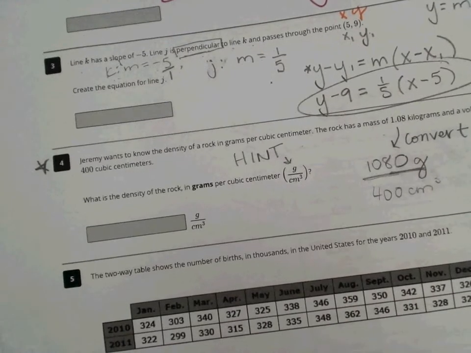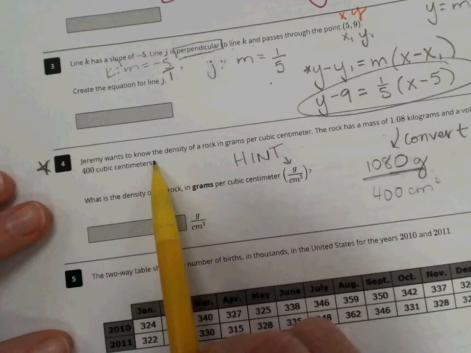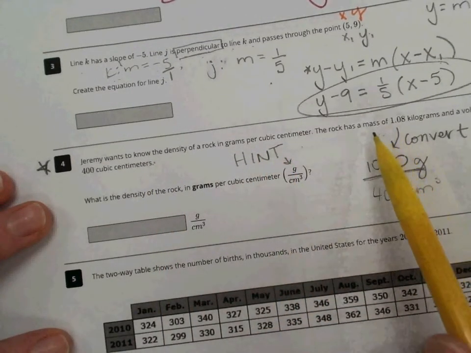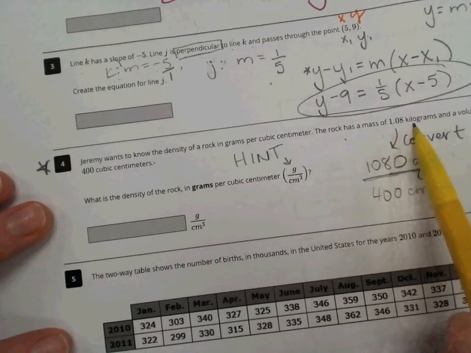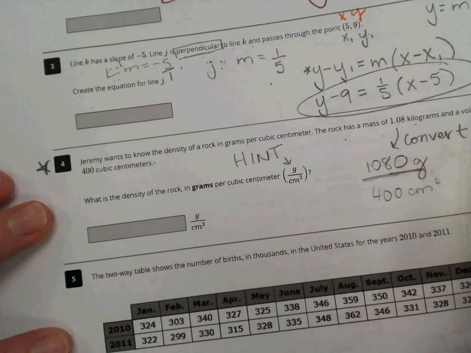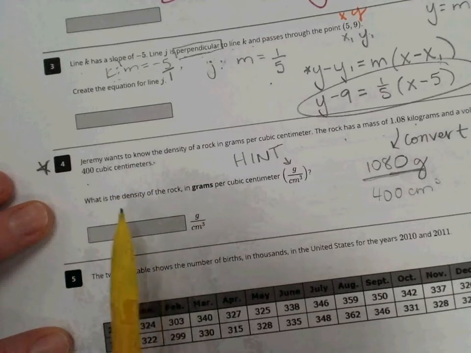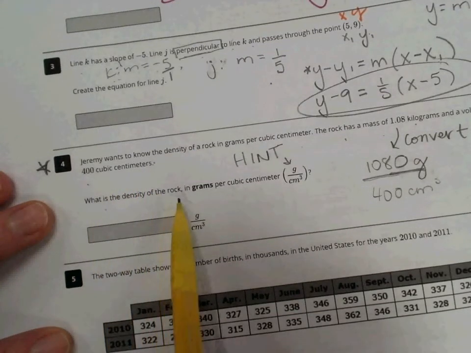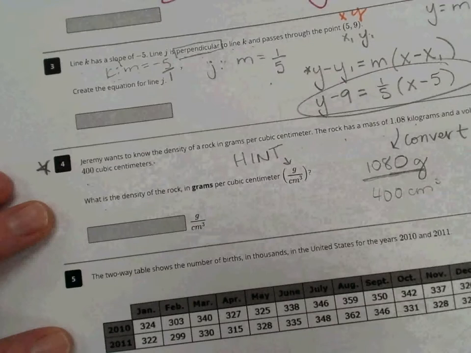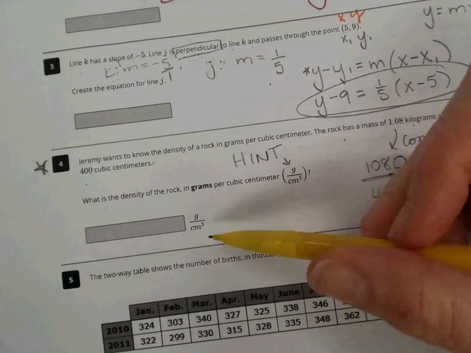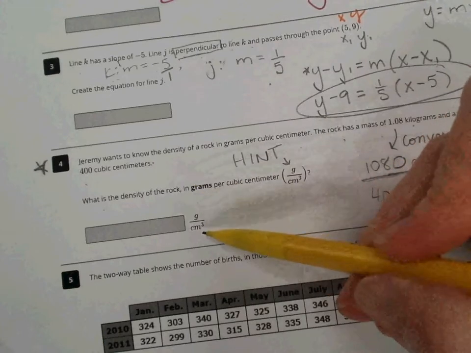Question 4. Jeremy wants to know the density of a rock in grams per cubic centimeter. The rock has a mass of 1.08 kilograms and a volume of 400 cubic centimeters. So what is the density of the rock in grams per cubic centimeter? This is a huge hint right here, the fact that they want our answer to be grams per cubic centimeter.